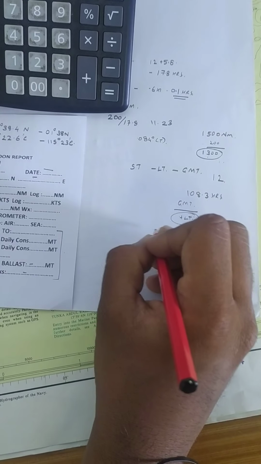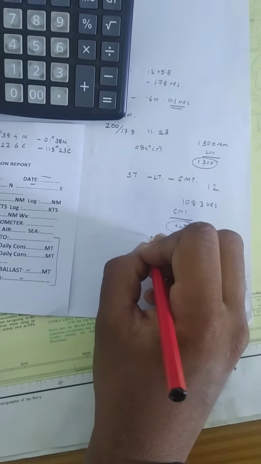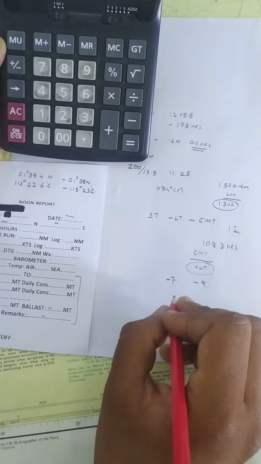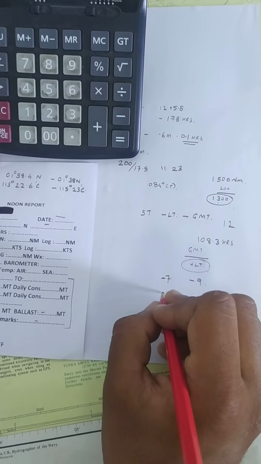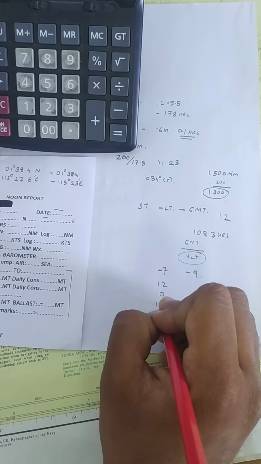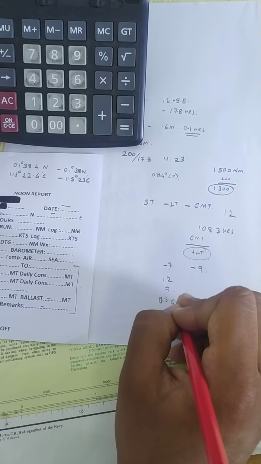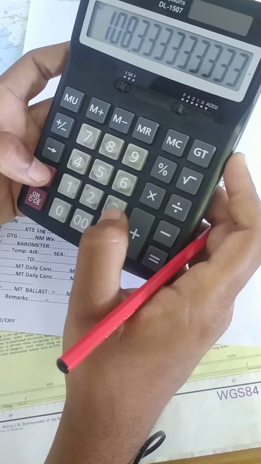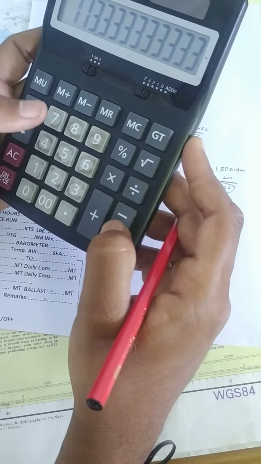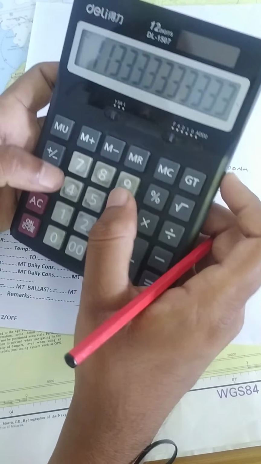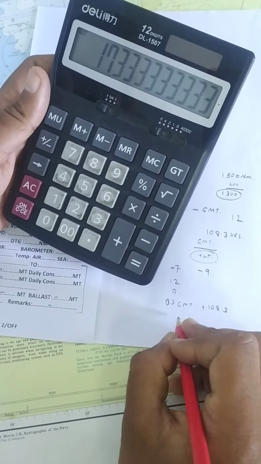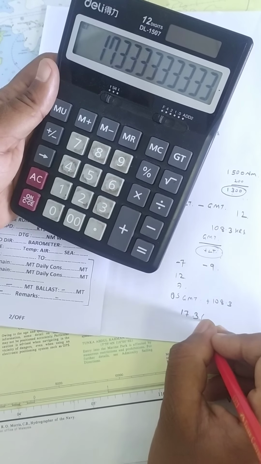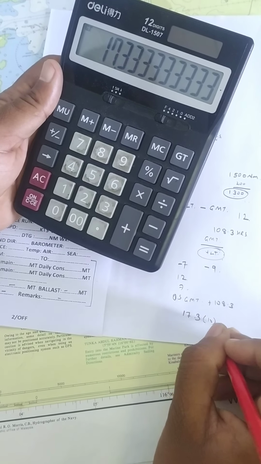I'm telling you, if your ship's current local time is -7 and you are going to -9, it will be very easy if you convert 12 to GMT, so it is 05 GMT. Add 108.3, and it is 17.3 of some day, take it as the 10th.